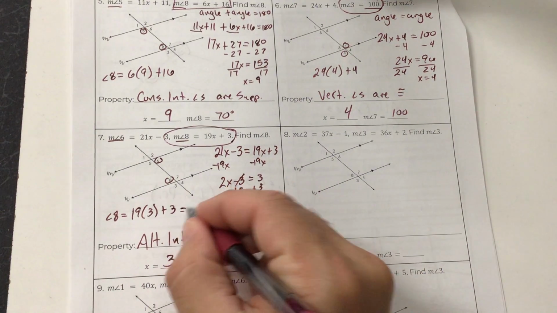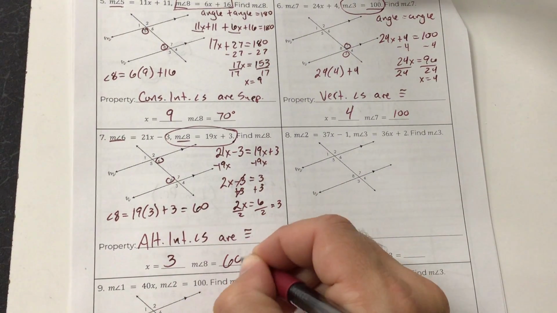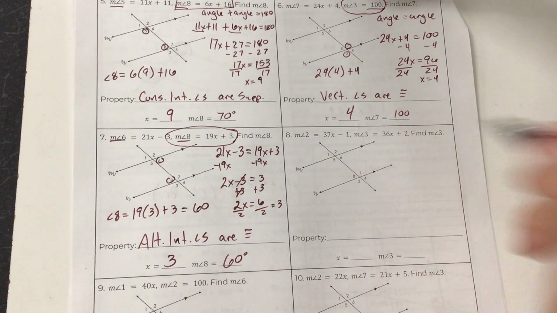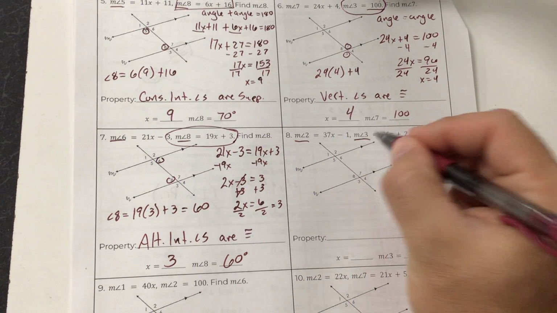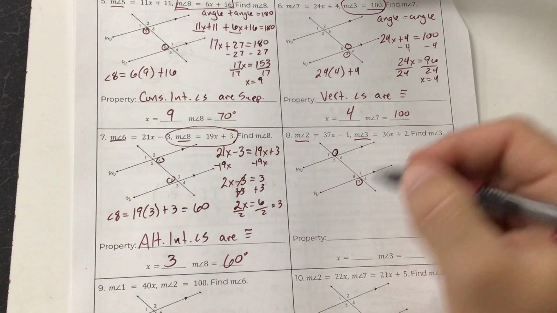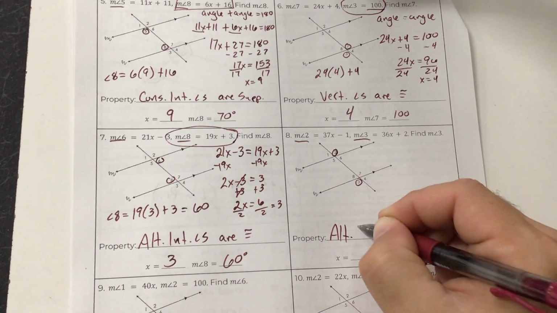And when I simplify all of that, I get 60. So the measure of angle 8 is 60 degrees. On number 8, again, we want to just use the two angles we're given, angle 2 and angle 3. Angle 2 and angle 3 are alternate exterior angles.